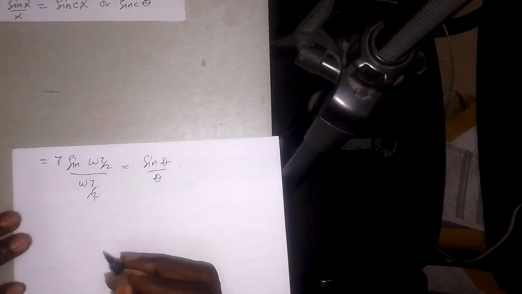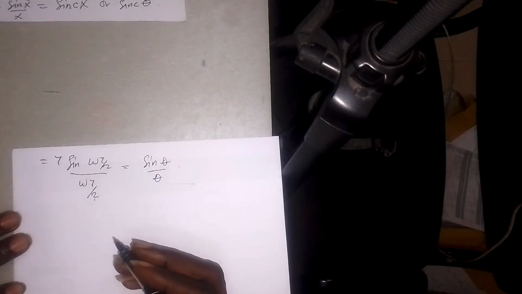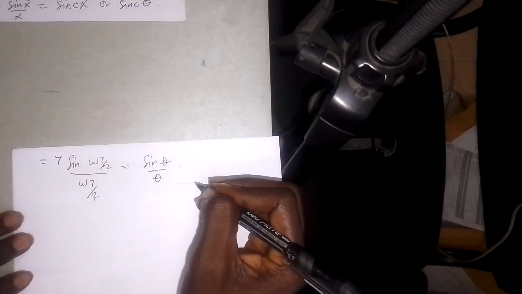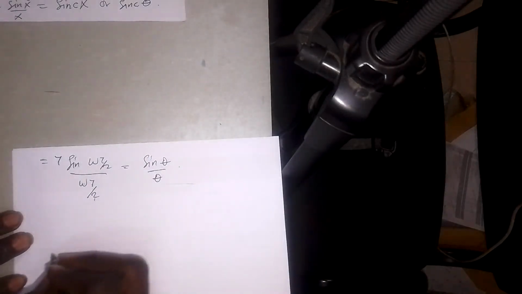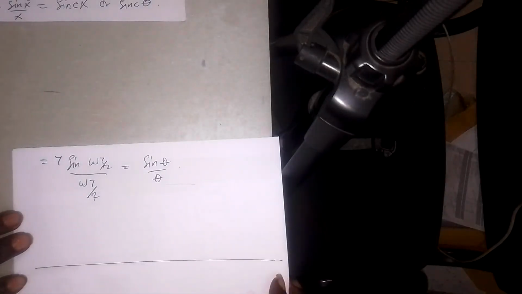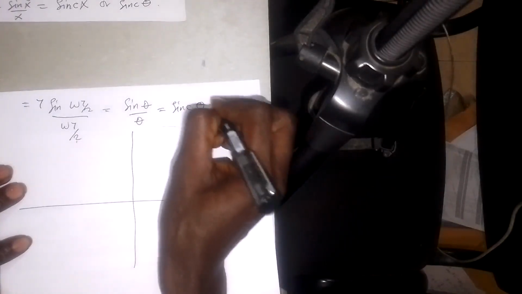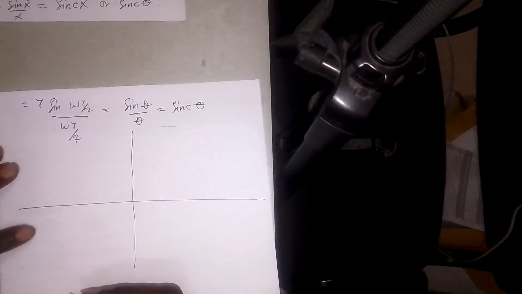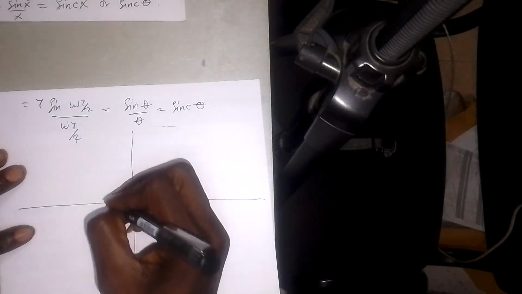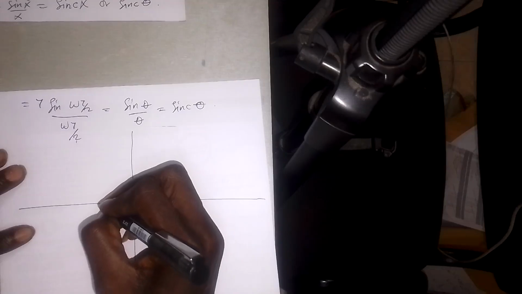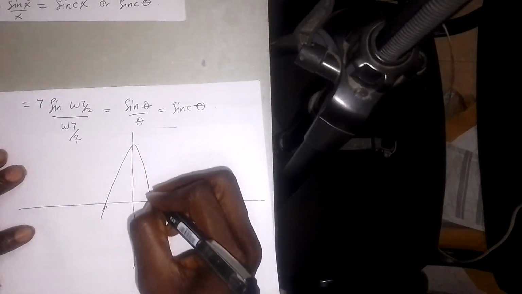So if you have this, you're fitting it in terms of sinc x or sinc theta. Here I can just plot my graph for the sinc that I have. In terms of the sinc graph, it is of this particular sort, a kind of decaying graph or decaying signal.